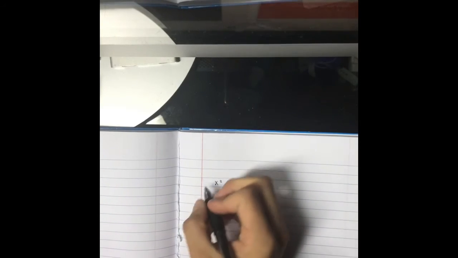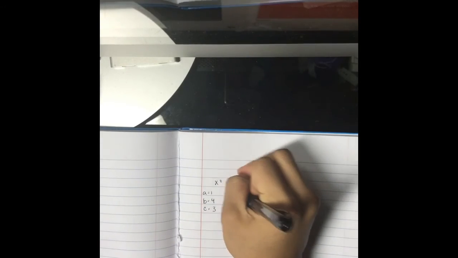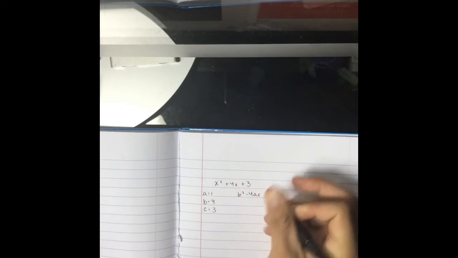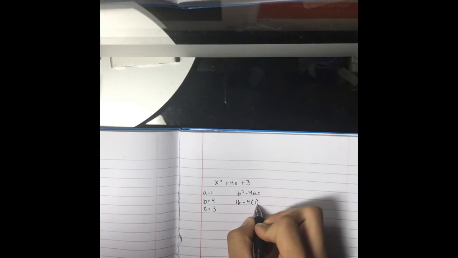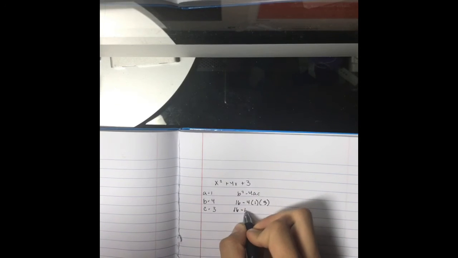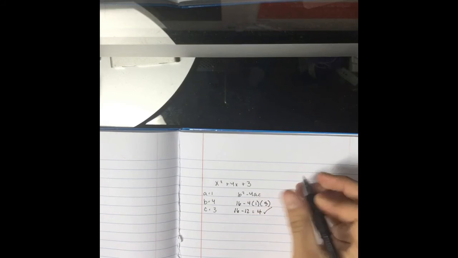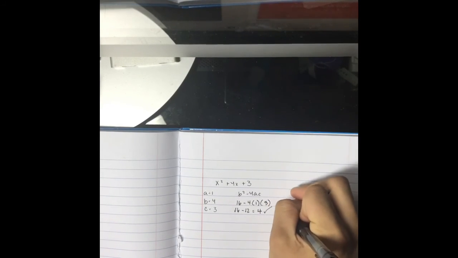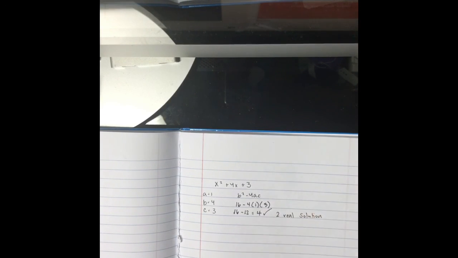Okay, here's our equation, and we're going to find the discriminant. So first, a equals 1, b equals 4, c equals 3. Then we'll just plug that into the equation b squared minus 4ac. So b squared would be 16 minus 4 times 1 times 3. So we'd come up with 16 minus 12 equals 4. So that is a positive solution, so this would have 2 real solutions. And that's how you use the discriminant.